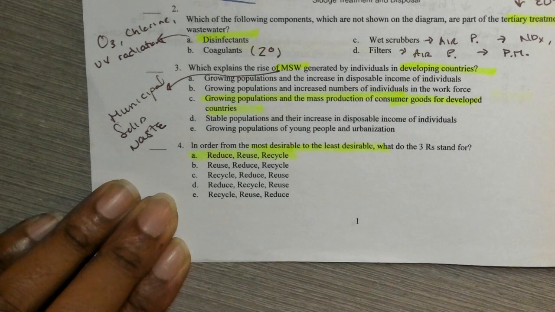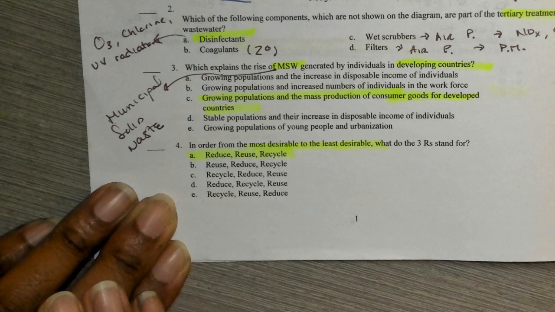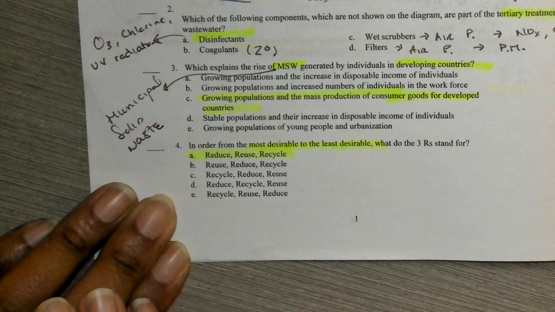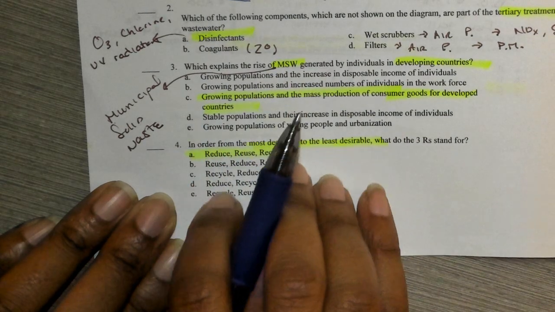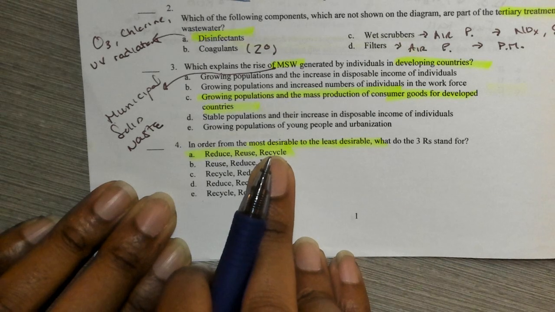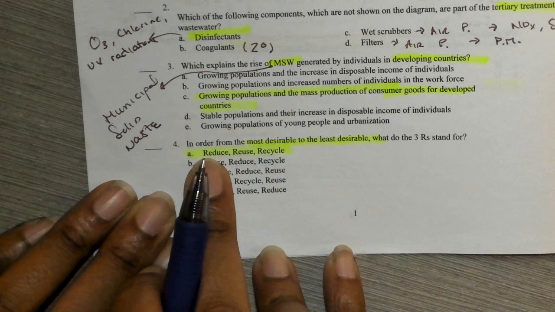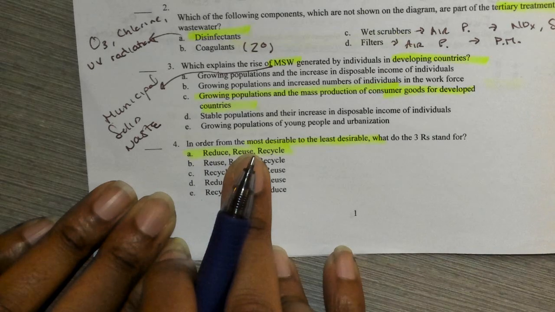All right. Everybody should have got this. Reduce, reuse, recycle. That is the order. So use less, reuse, and then at the very end, recycle. The reason why recycle is the very end is because can you recycle everything? No, you can't recycle everything. Everything's recyclable, okay? So, start with reducing or reusing.